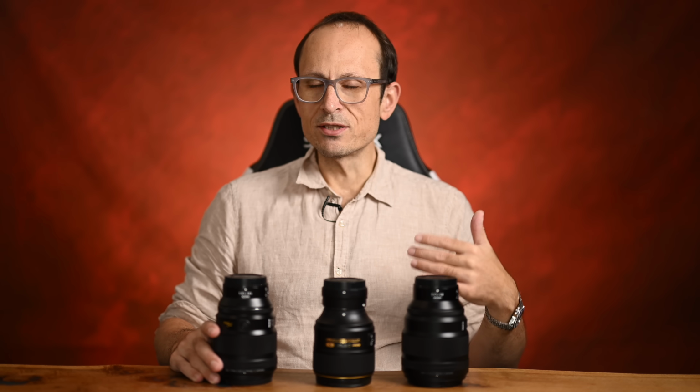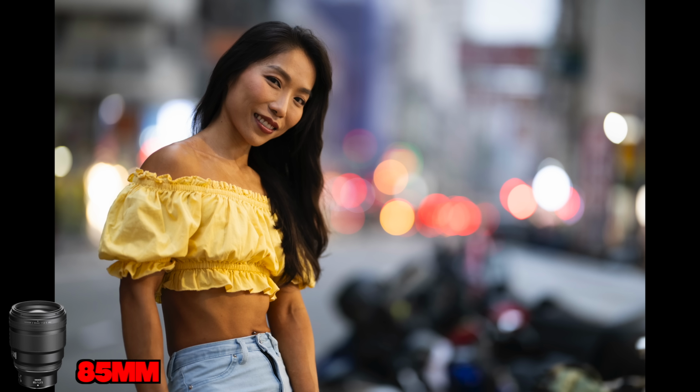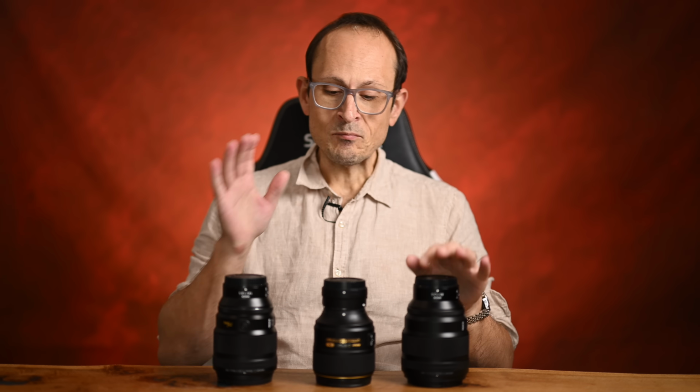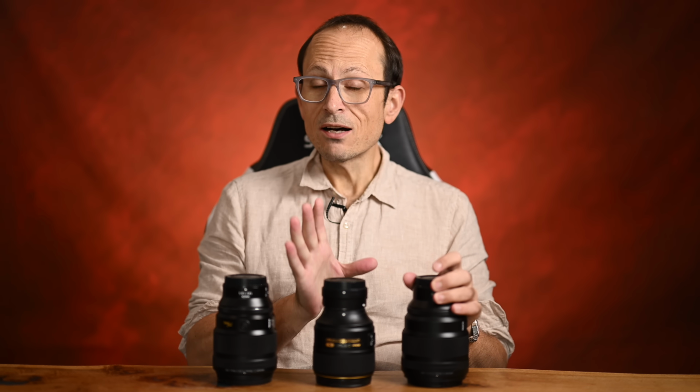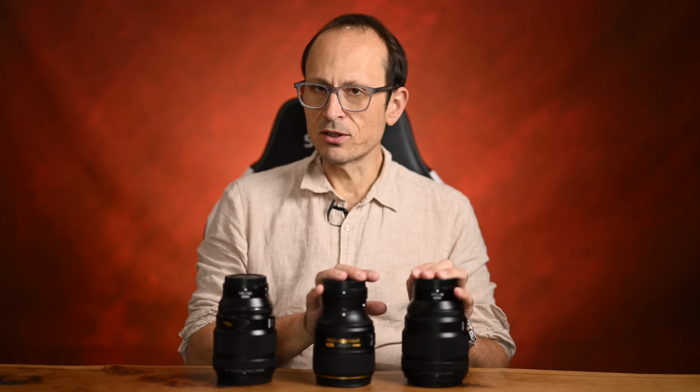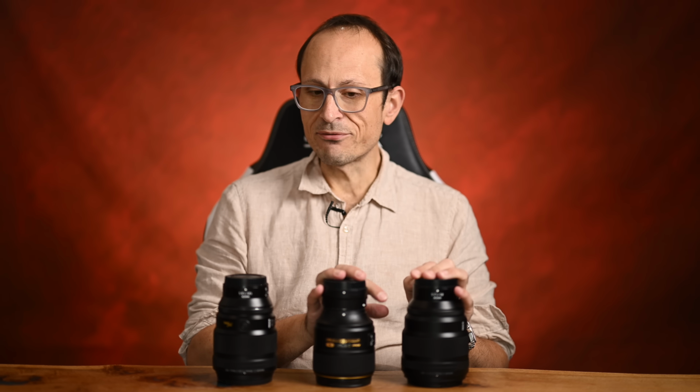that the 1.2 is also crazy sharp and still very contrasty wide open, but there is a noticeable improvement at f2. And the 1.4, whilst I love the look of it wide open, once you stop it down to f2, it really catches up with these other lenses. But wide open, it's not as sharp and contrasty as the 85.